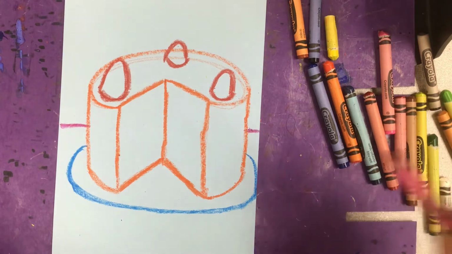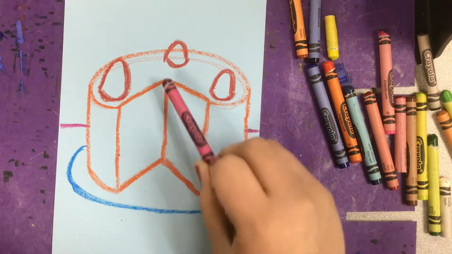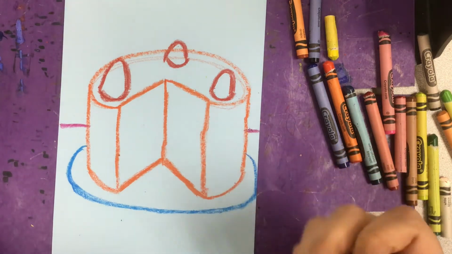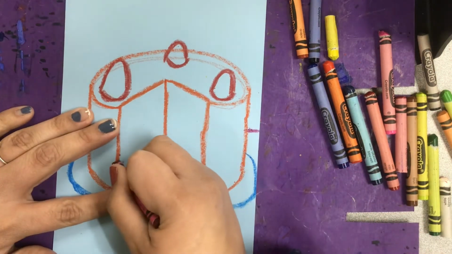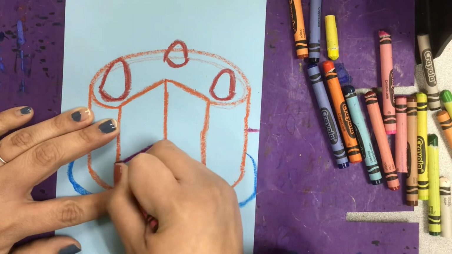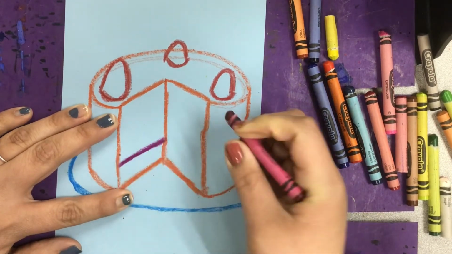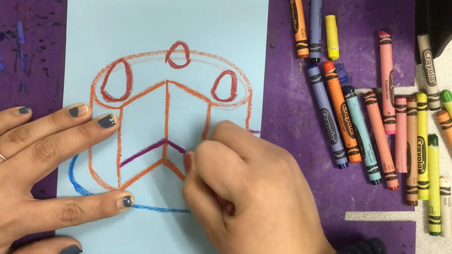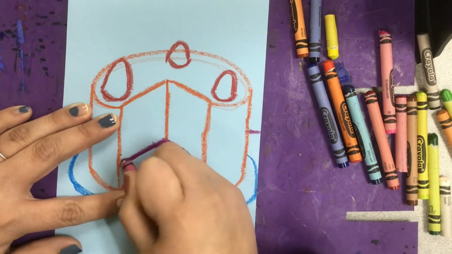Now, of course, our next step is we're going to add something to the middle of our cake. Our cake can be a solid cake if that's what you want, or you can add layers. Your cake may be nice and tall. So I'm going to add layers to mine. I'm going to make sure that the layers are also diagonal. Just like this.